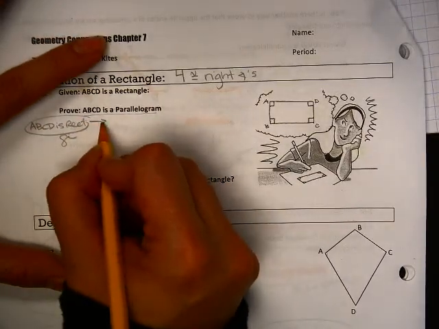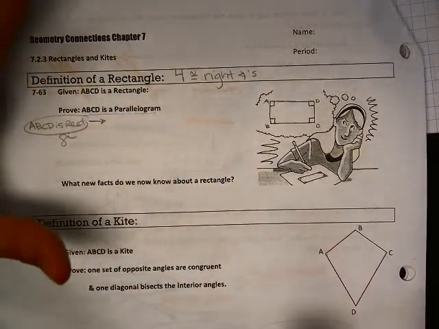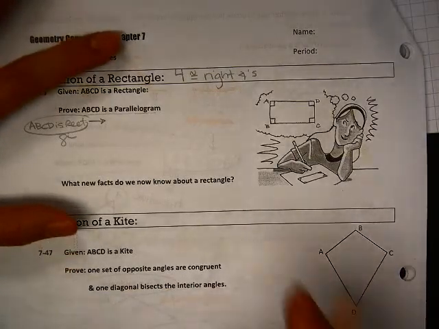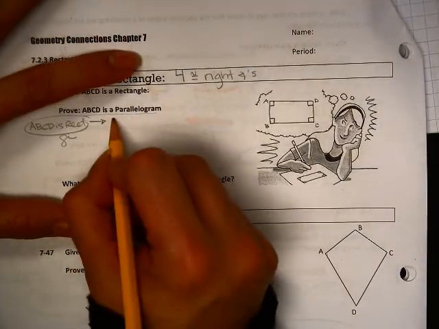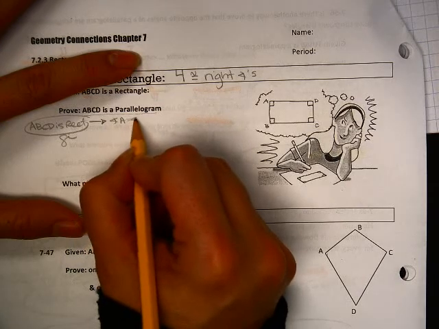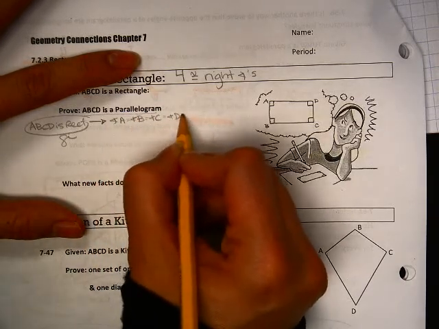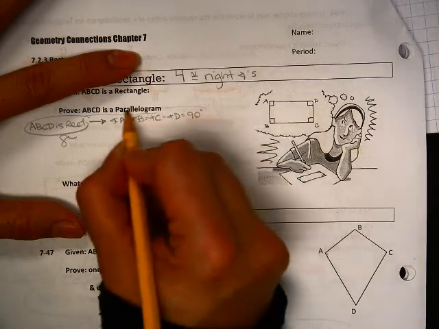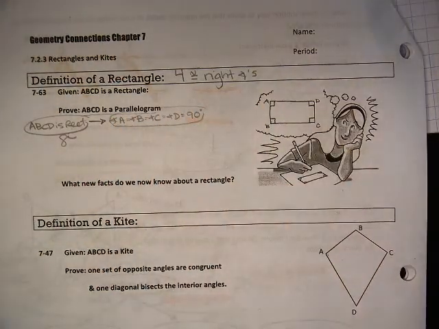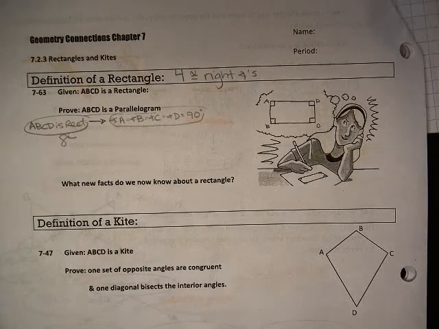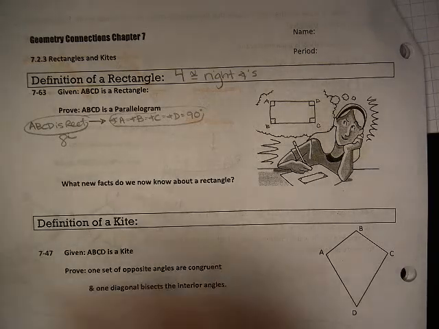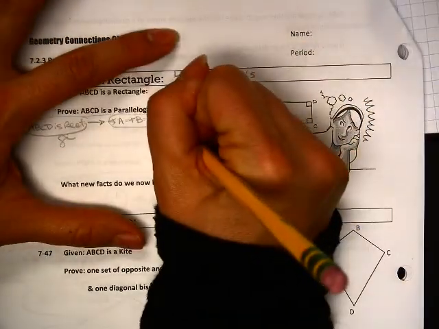We have to use our definition. So we have to say that angle A is equal to angle B is equal to angle C is equal to angle D is equal to 90 degrees. I want to say all of them just in case I need to know that they're not just equal to each other, but that they're 90. I'll put it all in one so I don't have to come back to it.